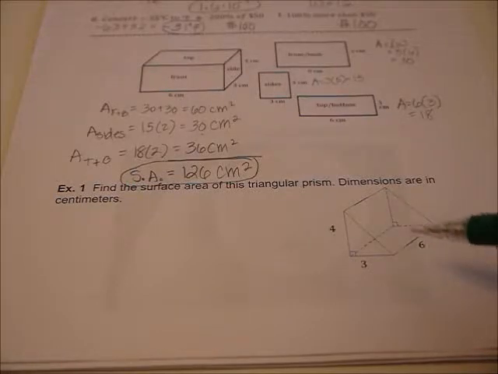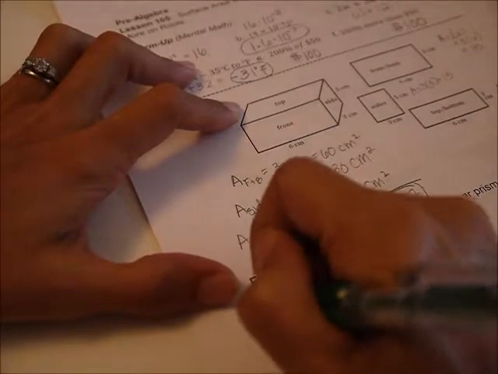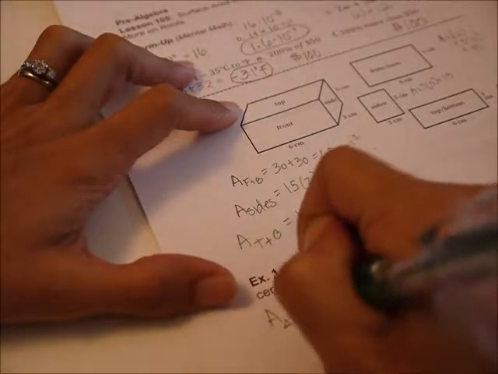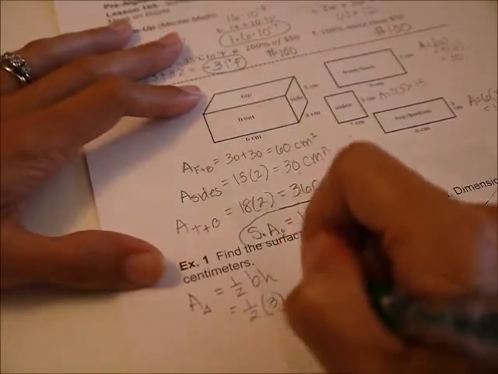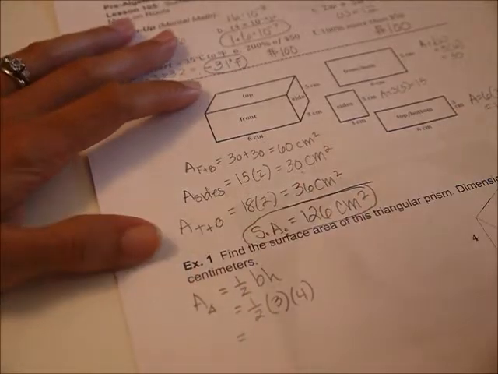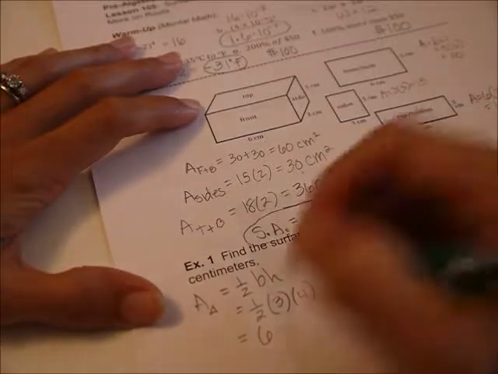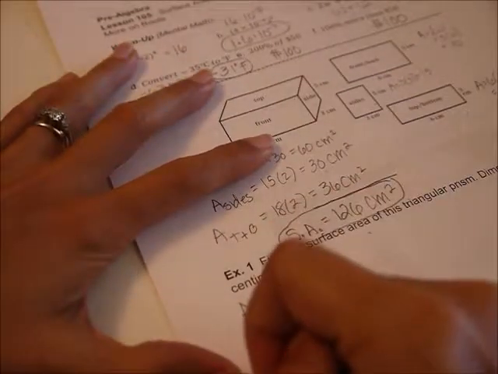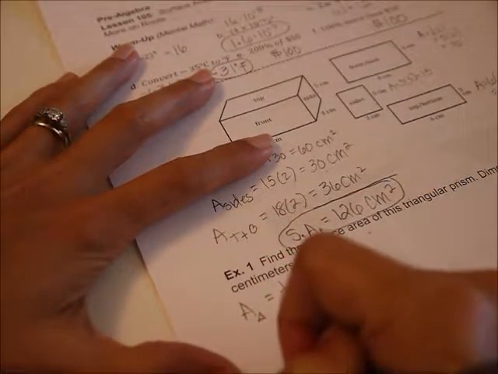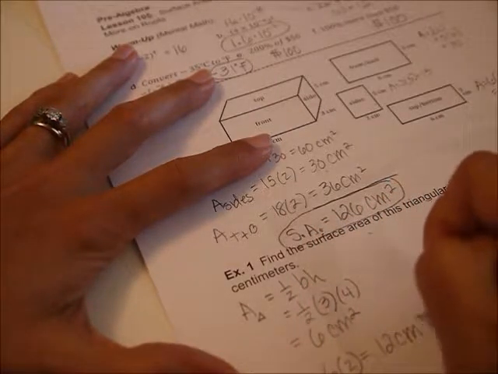All right, so there's actually 5 sides, 5 faces that we need to add up. So what I might do is first take the triangle and find the area of the triangle, which is 1/2 base times height, and our base is 3 and our height is 4. So area of one of the triangles is 12 divided by 2 is 6 centimeters squared. So that's one of the triangles, and there's 2. So the area of, let's call it the ends, is 6 times 2, 12 centimeters squared.